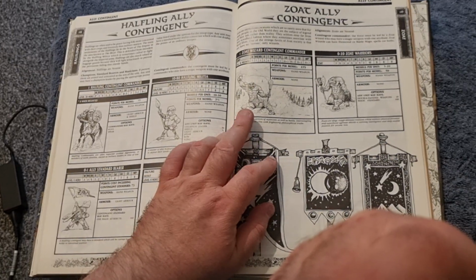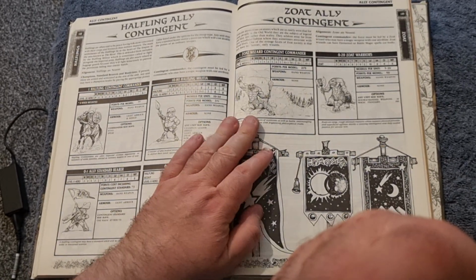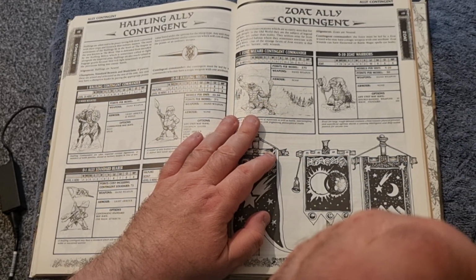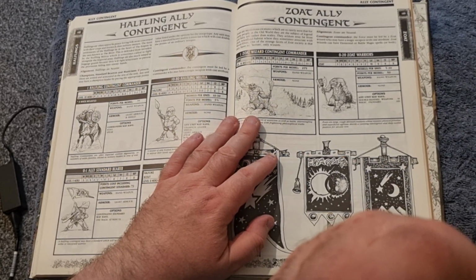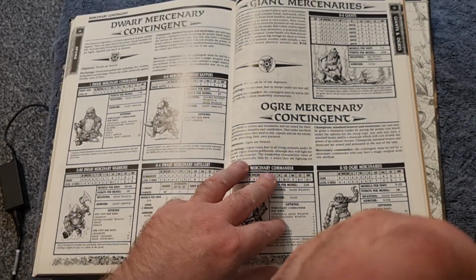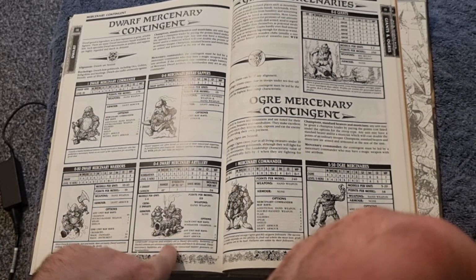But yeah, Zotes. 50 points a model. Have to take a Zote Wizard contingent commander, 275 points, level 15. Well, yeah, we get onto the mercenaries. Dwarf mercenaries. Yeah.